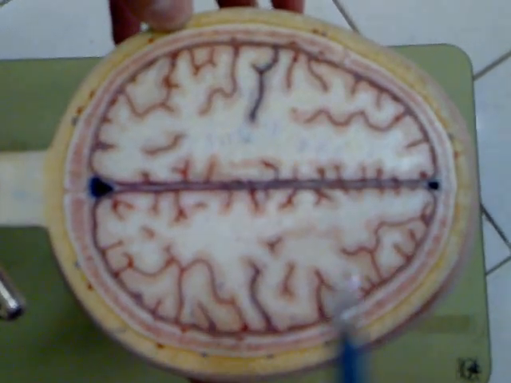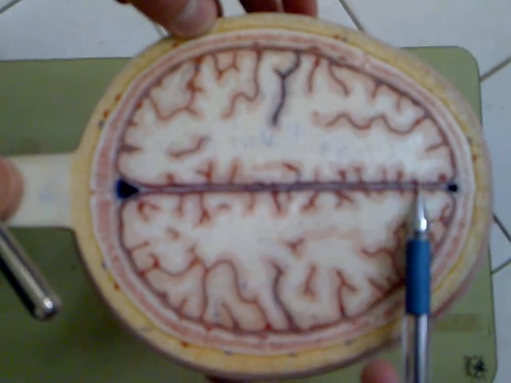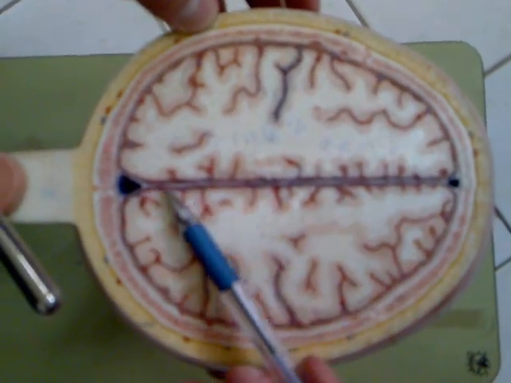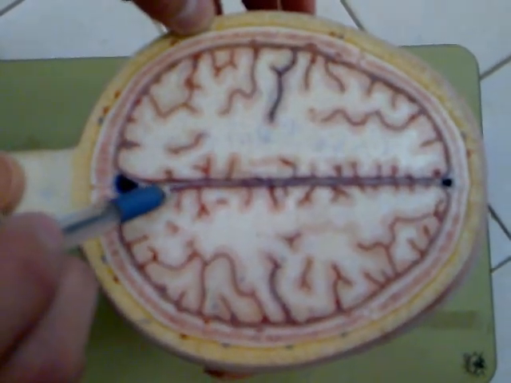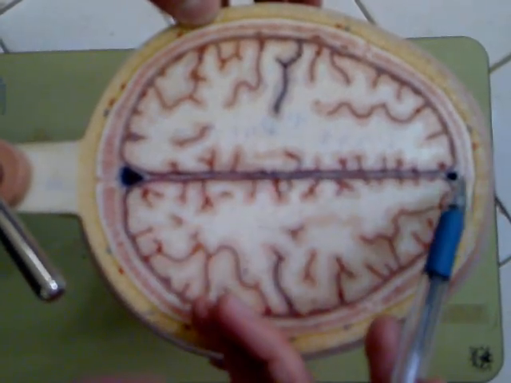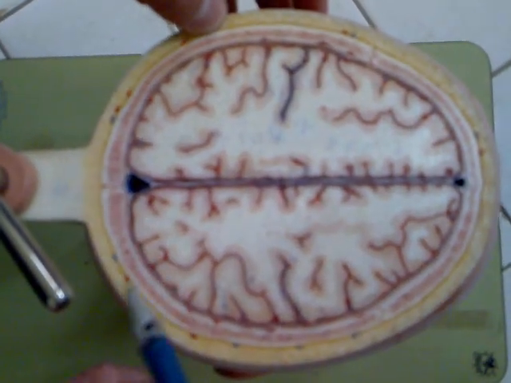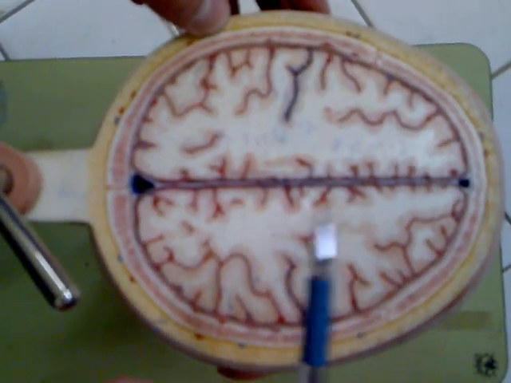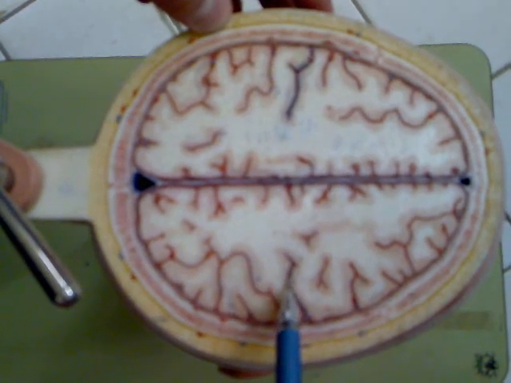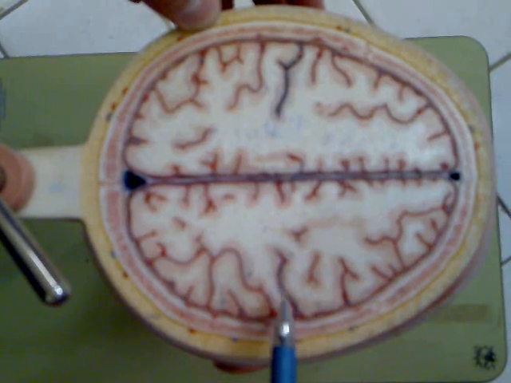These are gray matter. The two hemispheres are separated by the deep median longitudinal fissure, which is occupied by the falx cerebri. This is the falx. Then this is the anterior opening, and this is the posterior opening of the superior sagittal sinus. This one here is the central sulcus, extending onto the superior aspect of the cerebral hemispheres.